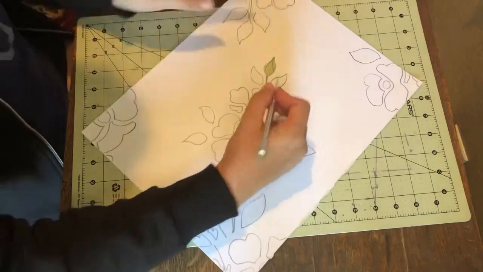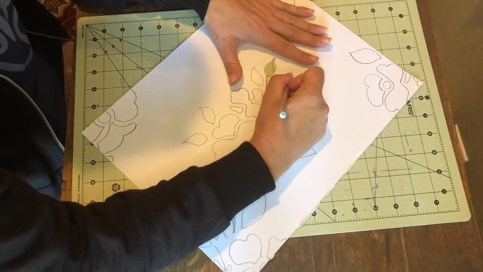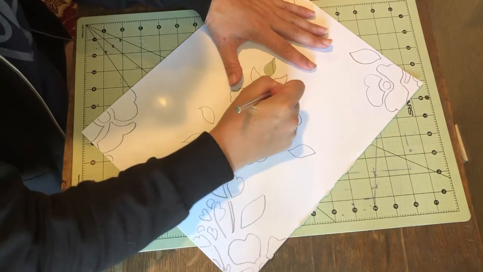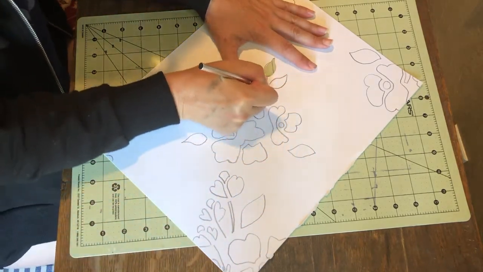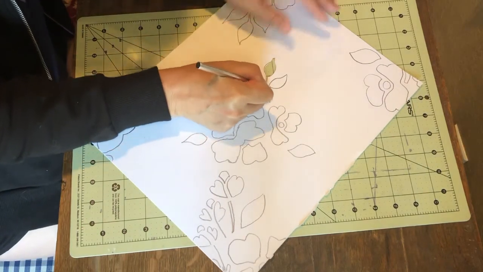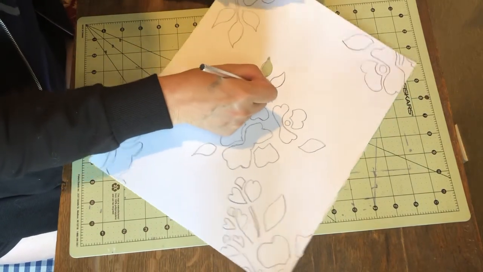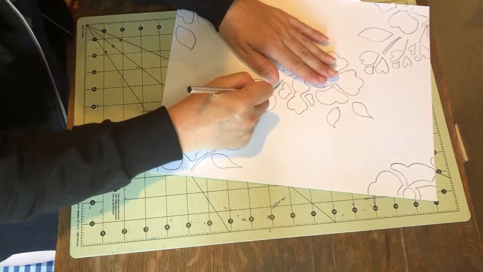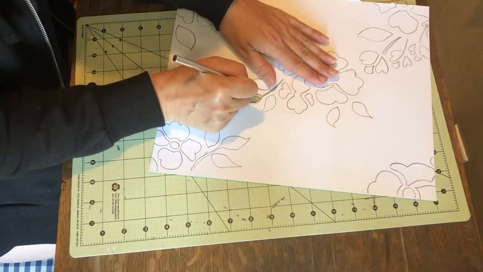So when I'm doing curved shapes like this leaf, if I just kind of drag it around, and then when I get down here to the bottom, rather than picking up my knife, I'm gonna go ahead and just twist my paper around until I get to the next point.